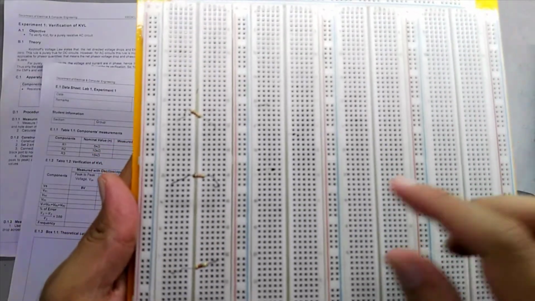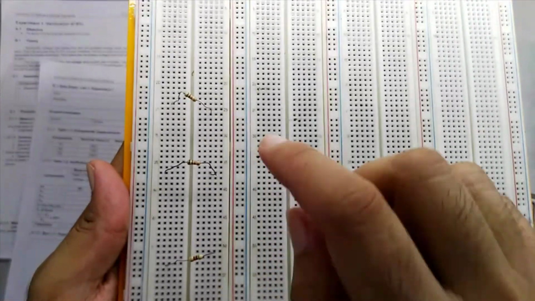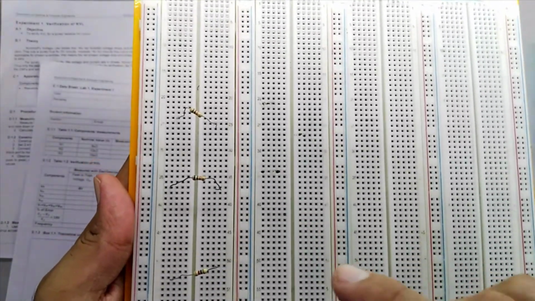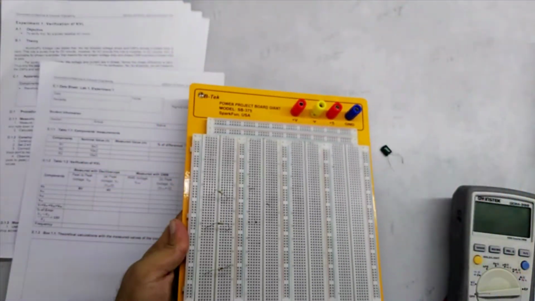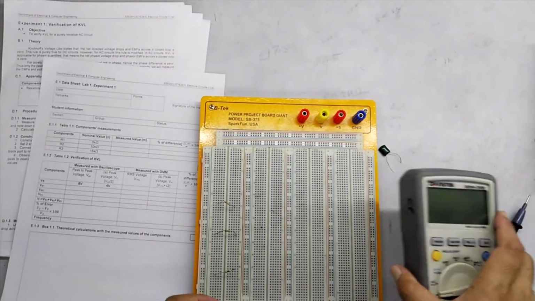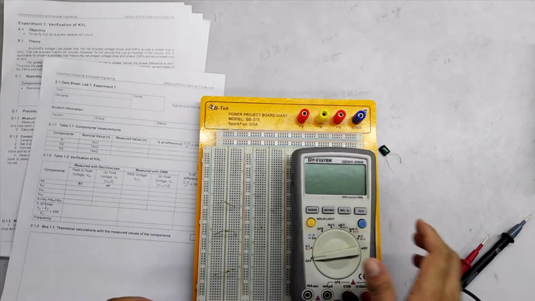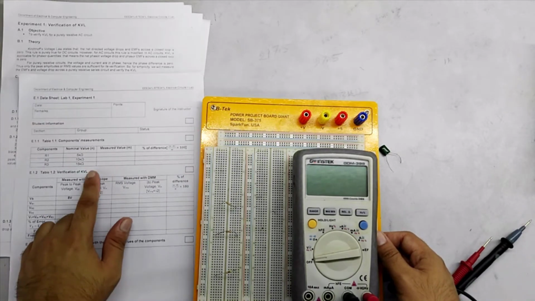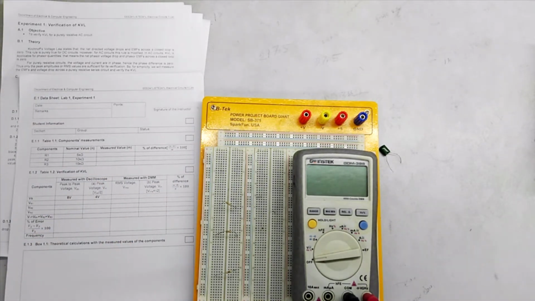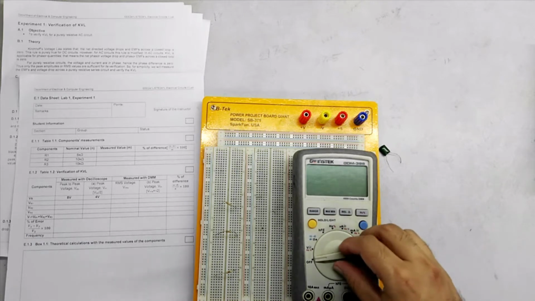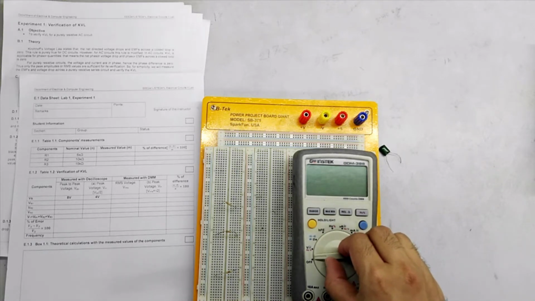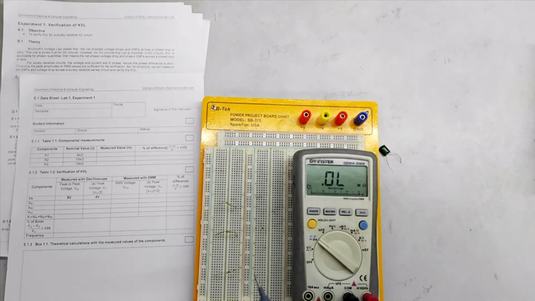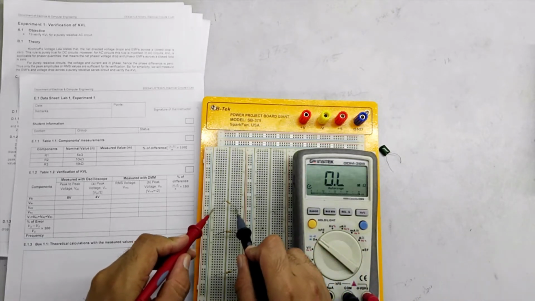As you see, I have connected the resistances separately in three different locations so that I can measure the practical value of the resistance. Now I'll use the DMM to measure these values, and I'll record the corresponding values in the data table. So to measure the practical values of the resistances, I need to put the DMM in resistance measurement mode, and then I connect my probes to the resistances.